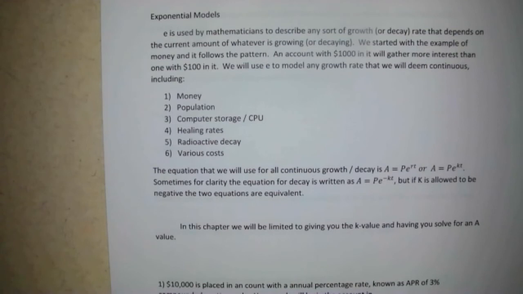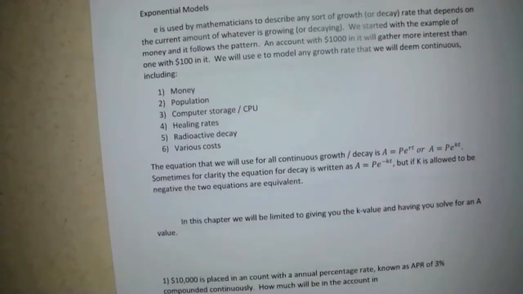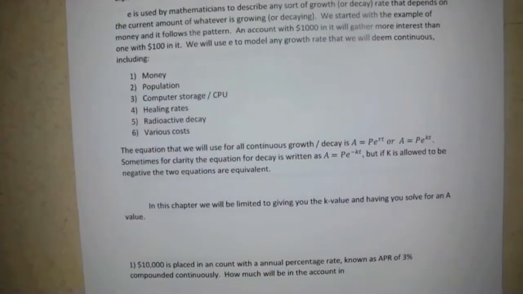So it is a rate which depends on the size of something. Radioactive decay, I will describe my analogy for that, like dice or coins or something eventually. But radioactive decay happens exponentially. You lose a lot more of a radioactive substance when you have more of it. And various costs. I think one of my examples involves the cost of stamps and things like that.